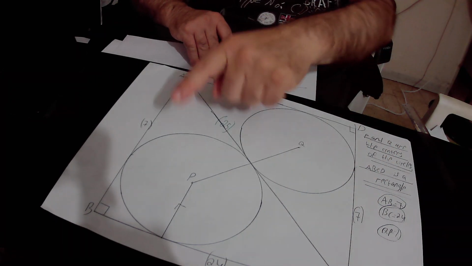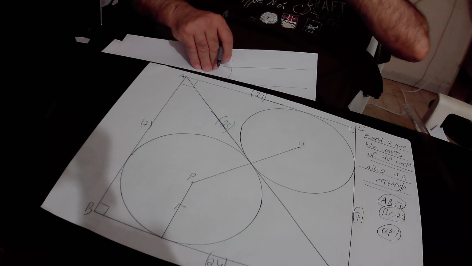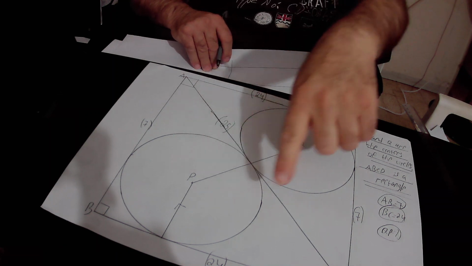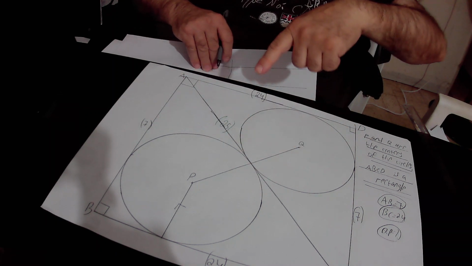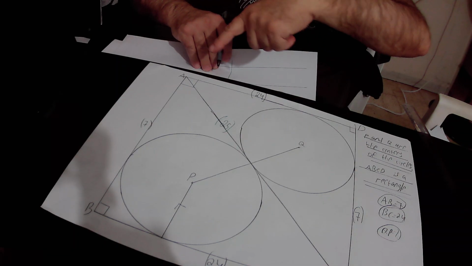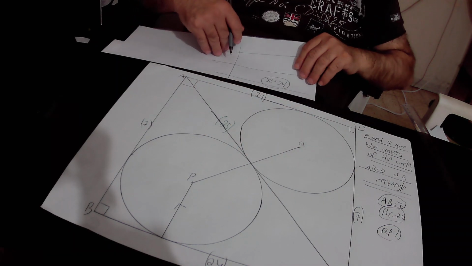Now we will implement the new formula in order to find the value of R, that is the radius of this circle that is blocked by the right triangle, triangle ABC.